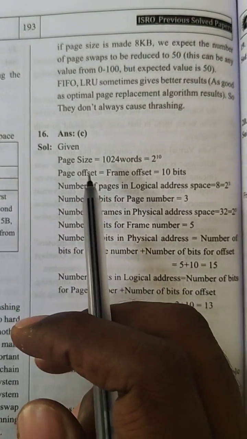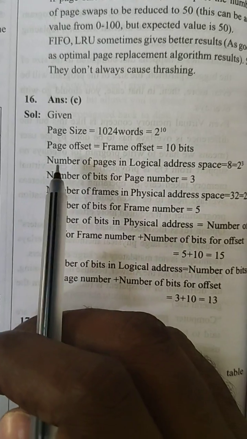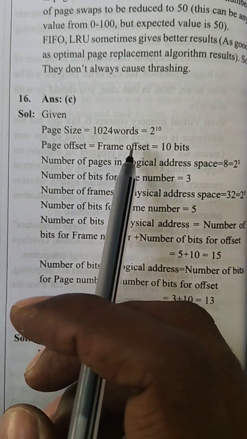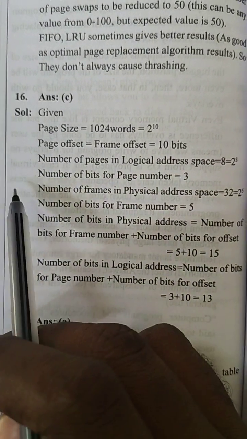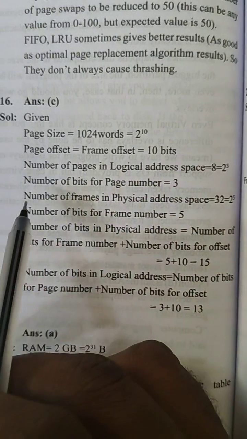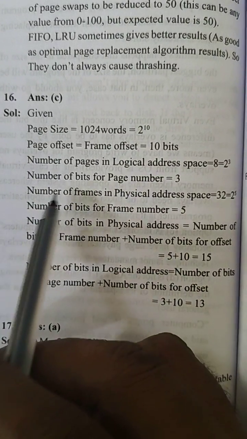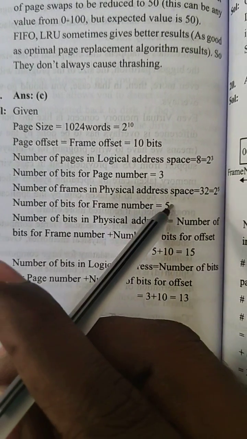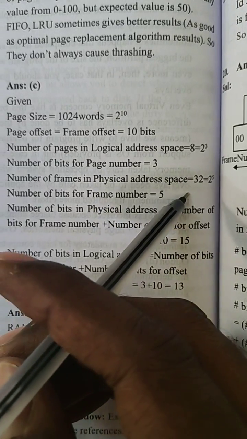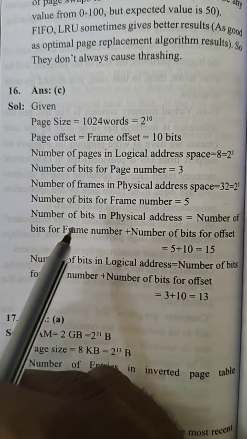Okay, given page size is equal to 1024 words, that is equal to 2 power 10. Page offset is equal to frame offset, or 10 bits. The number of pages in the logical address space is 8, that is 2 power 3, so the number of bits for page number is 3. The number of frames in the physical address space is 32, that is 2 power 5, so the number of bits for frame number is 5.